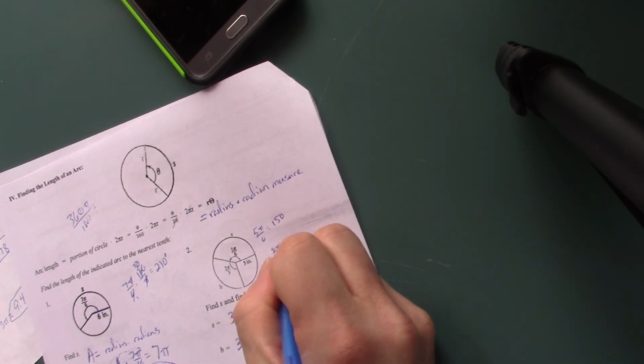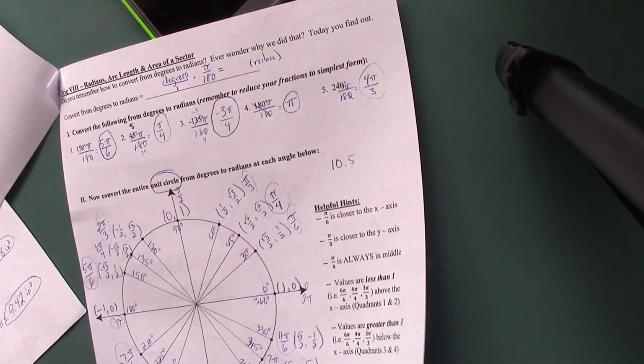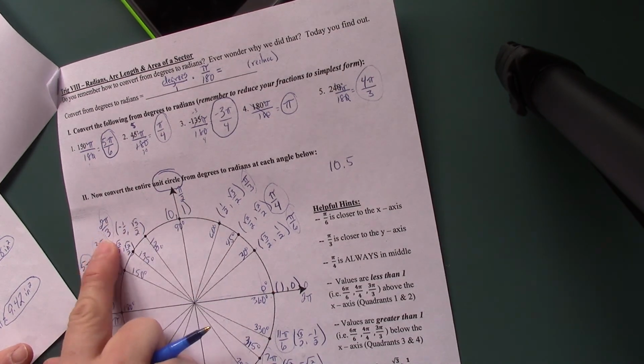2 pi over 3 equals, well, let's go find 2 pi over 3. 2 pi over 3 right there. Cool. 120 degrees on my unit circle.